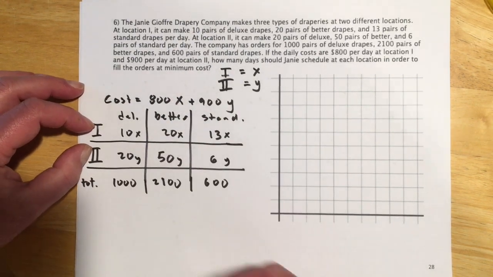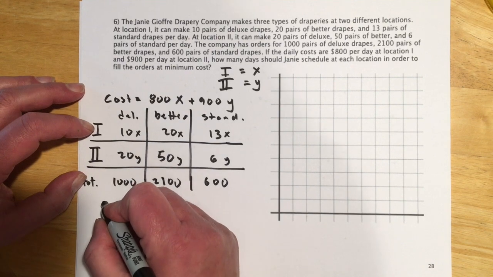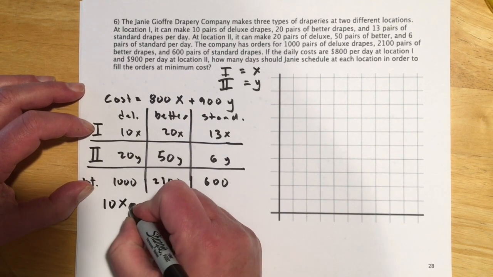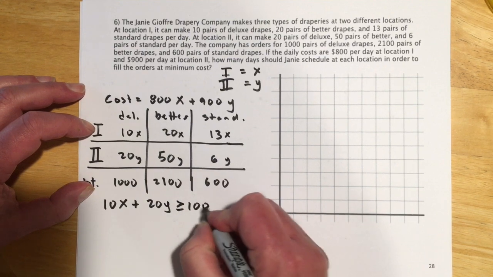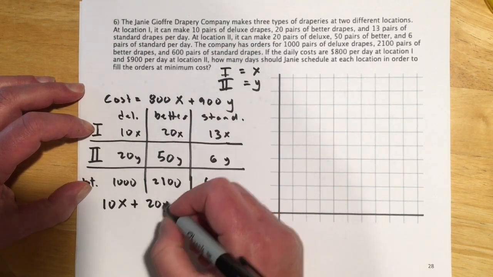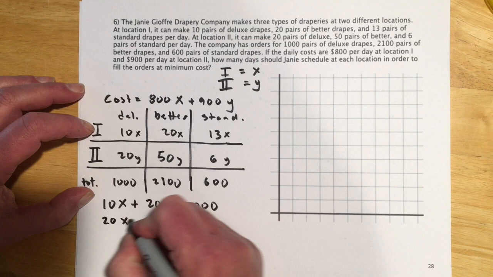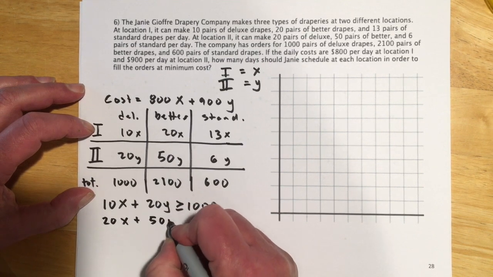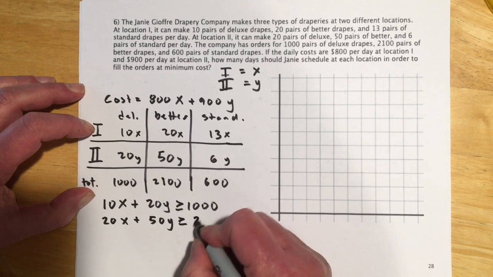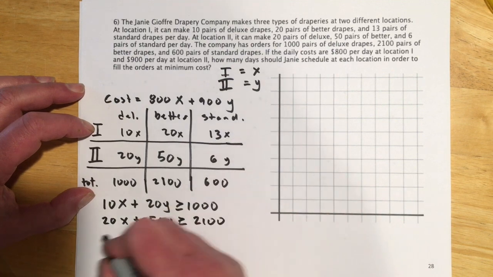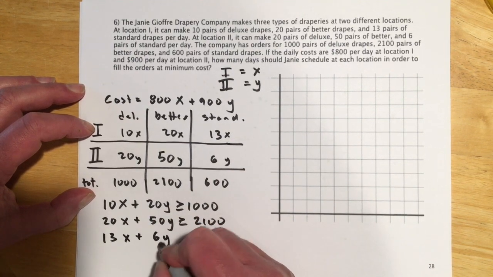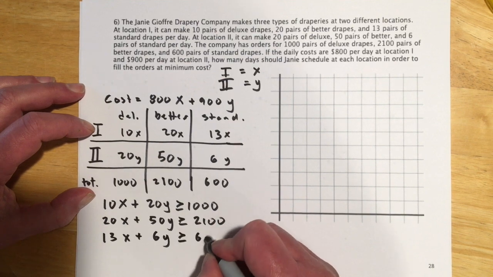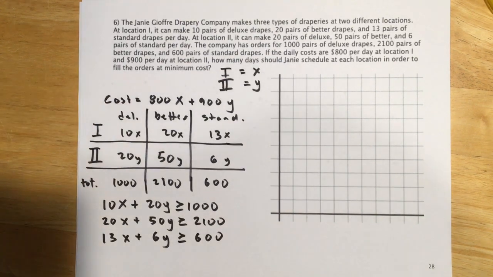So I can just rewrite down these columns. My first equation will be 10x plus 20y has to be greater than or equal to 1,000. And then here, 20x plus 50y greater than or equal to 2,100. And then here, 13x plus 6y needs to be greater than or equal to 600.